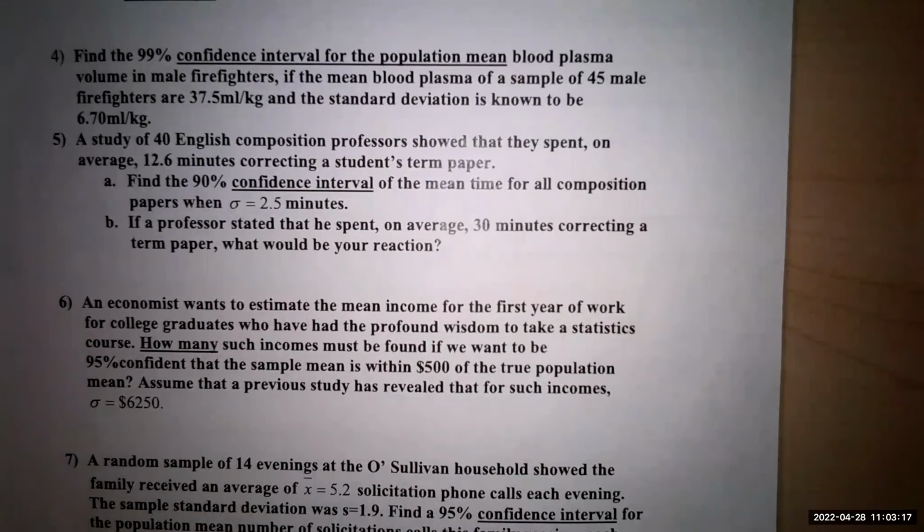So the sample size is 40, and the mean is 12.6 minutes that they spend to grade your test. We want to find the 90% confidence interval of the mean time that all the professors would spend. A sigma is given, so it's case 1.